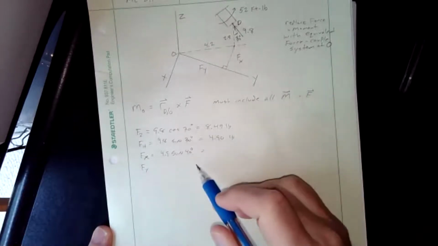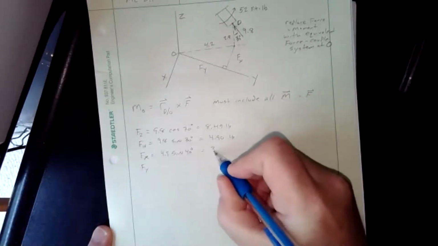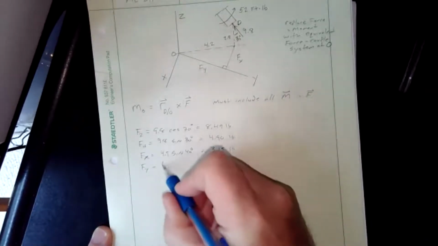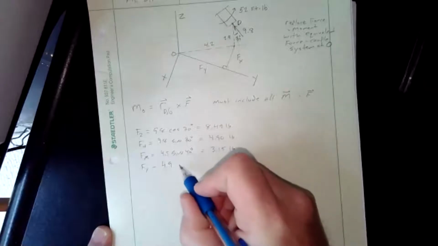So 4.9 sine 40 gives me 3.15 pounds. And then lastly, we have 4.9 cosine 40.